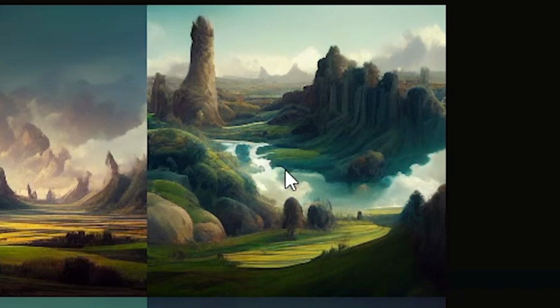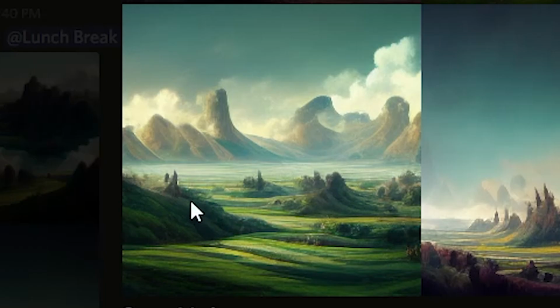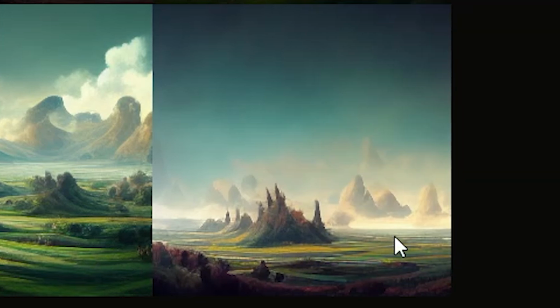I don't know if these are clouds or if this is a lake or something. This looks like a golf course down here, but whatever. This one down here has really interesting landscape formations in the back, and then like a valley or something here. This one's just a nice broad view of this huge sprawling landscape. It really took the whole idea of a sprawling landscape to heart and gave us these big open vistas.